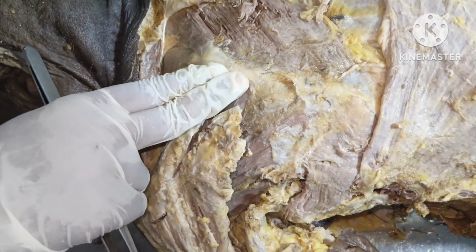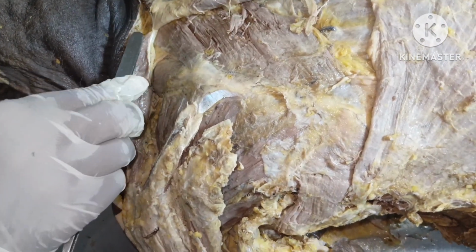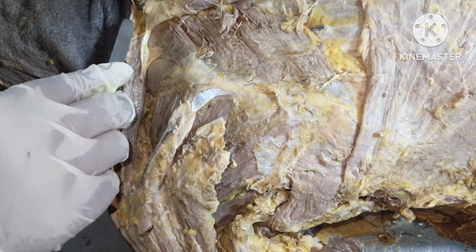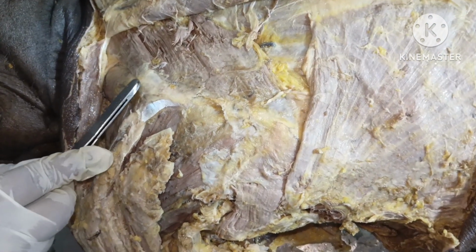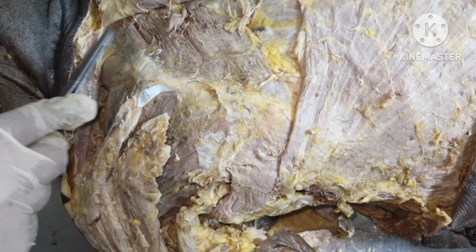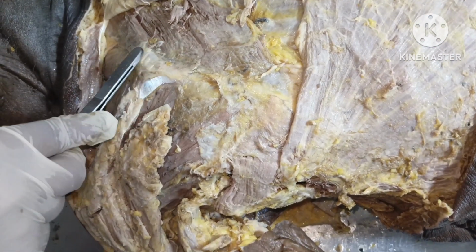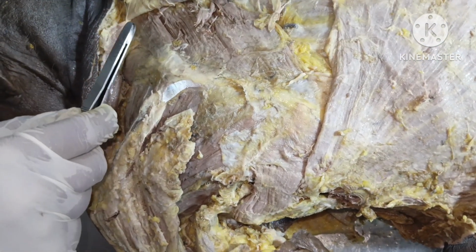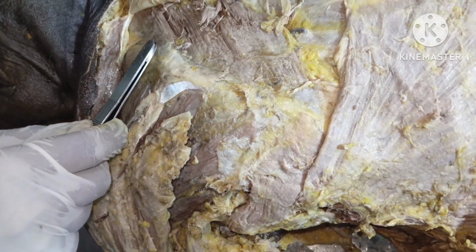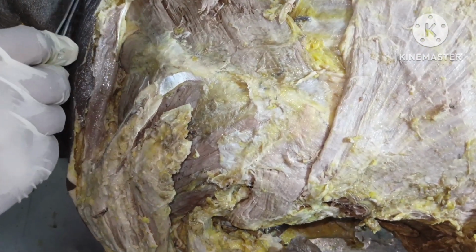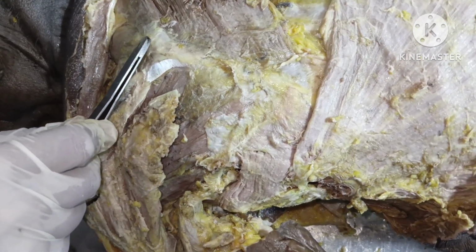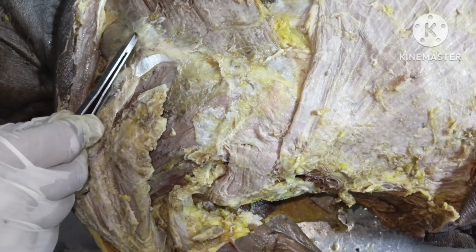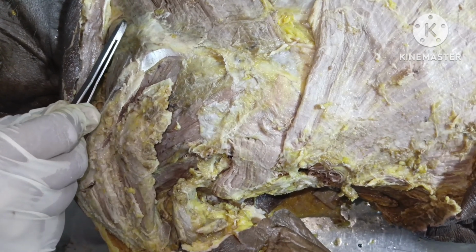Levator scapulae. Its origin is the transverse processes of C1 to C4 vertebrae. It inserts into the medial border of the scapula between the superior angle and root of the spine. The nerve supply to this muscle is the dorsal scapular nerve, C3 and C4 spinal nerves. Its action is that it elevates the scapula. It does the medial rotation of the scapula and tilts its glenoid cavity inferiorly.